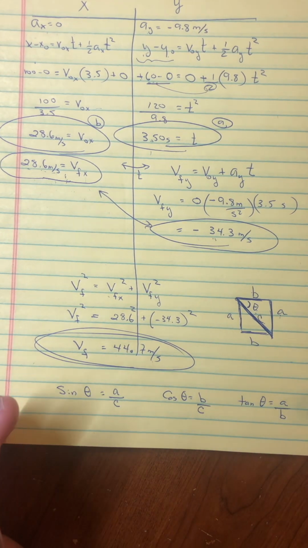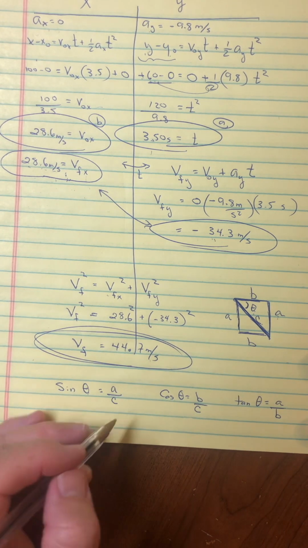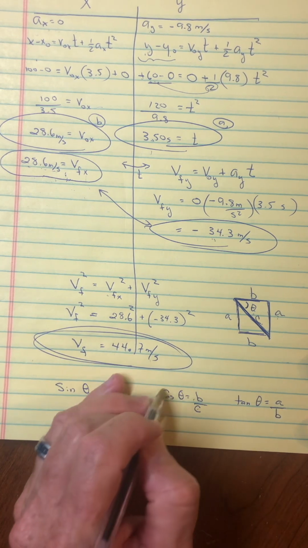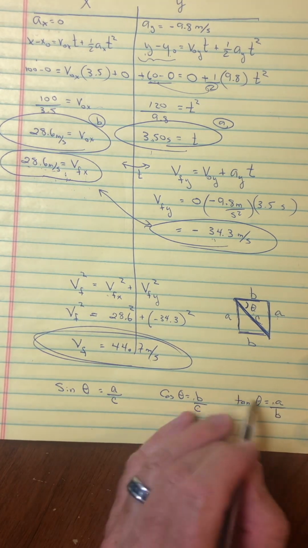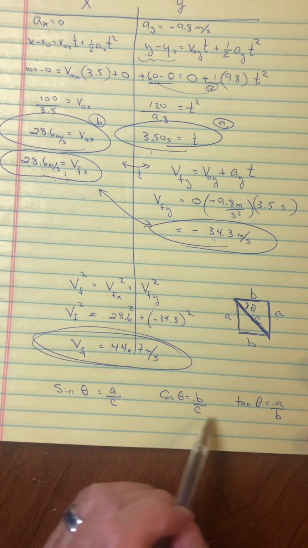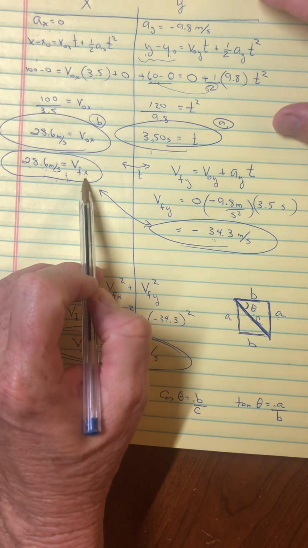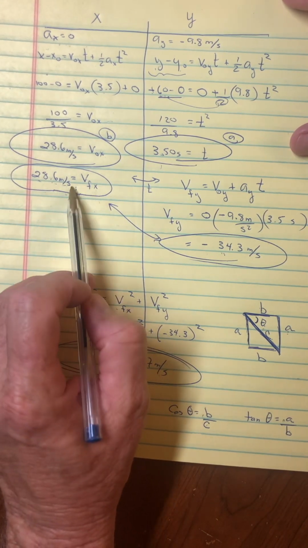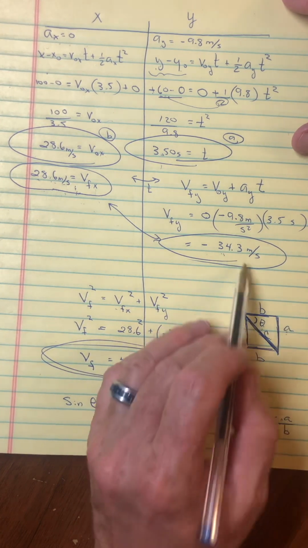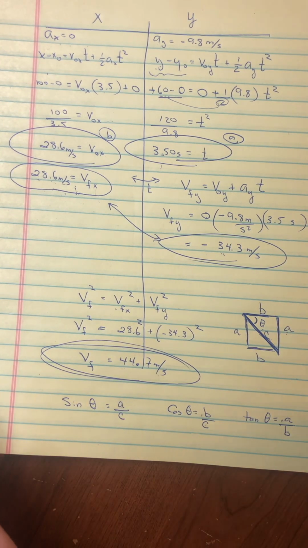And what we want to find is the angle. And so we need to know either the A and the C and use this function, or the B and the C and use the cosine function, or the A and the B and use the tangent function. And the truth is we know all three of them. So any of these would work, because this was the X motion. So this is the B. This is the Y motion. So this is the A. And this is then calculated from that. So this is the C.